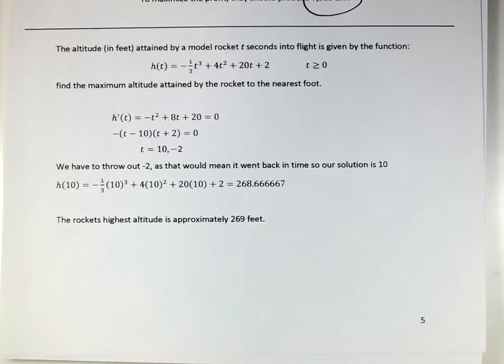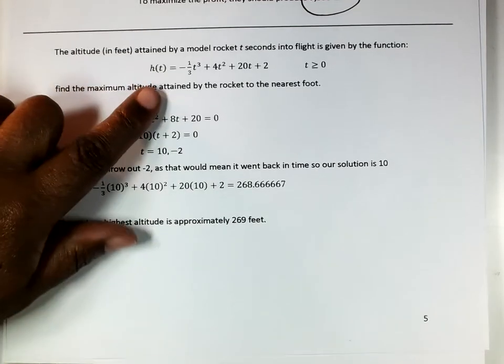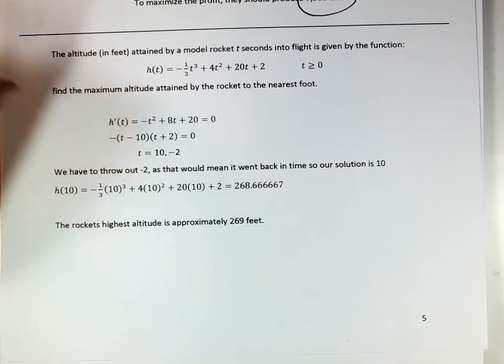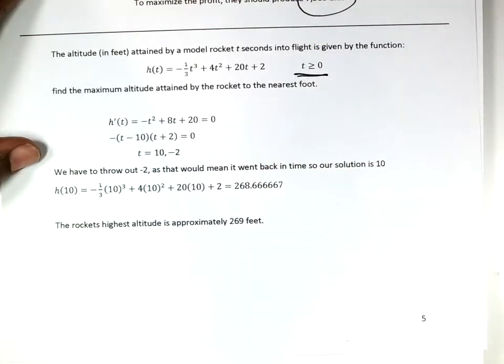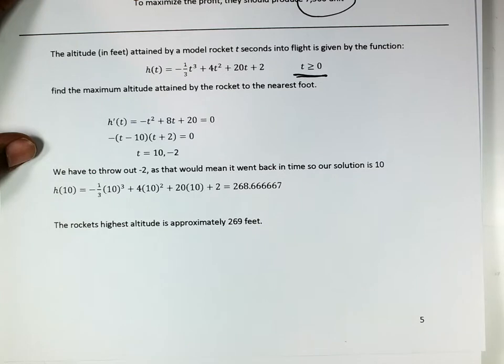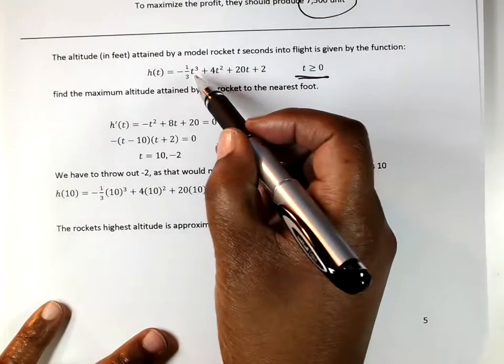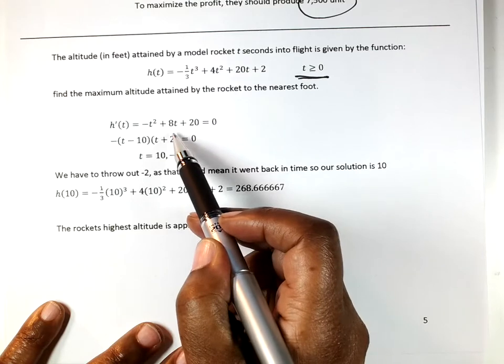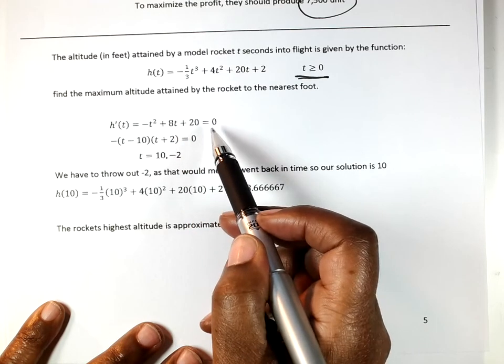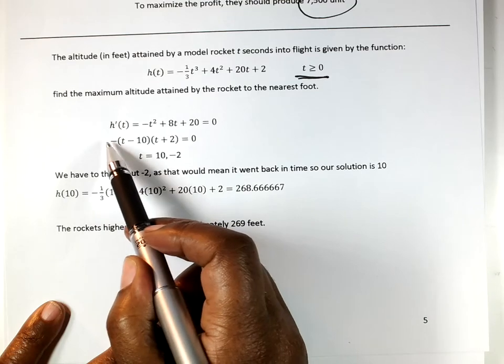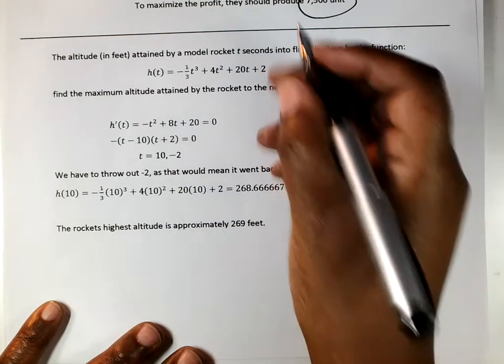And then here we have a model rocket that has been launched. T seconds into flight, its height is given by this equation, negative 1/3 t cubed plus 4t squared plus 20t plus 2. And all we're given now is t is greater than or equal to 0. So we have to figure out what the derivative is and find those critical numbers. So taking the derivative, we get negative t squared plus 8t plus 20, and then I have to set it equal to 0.